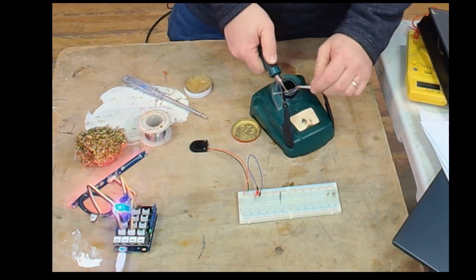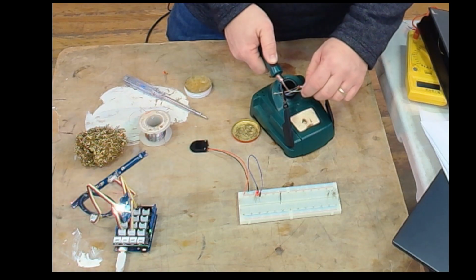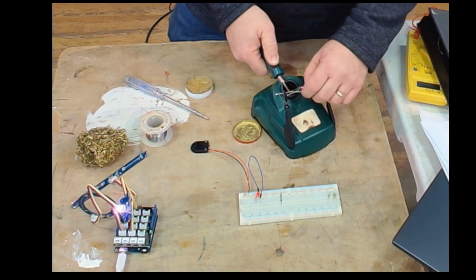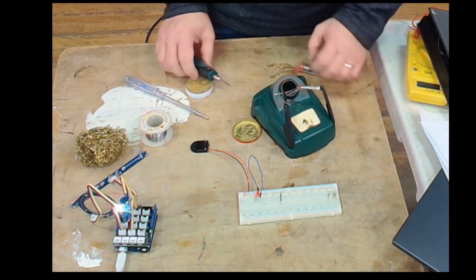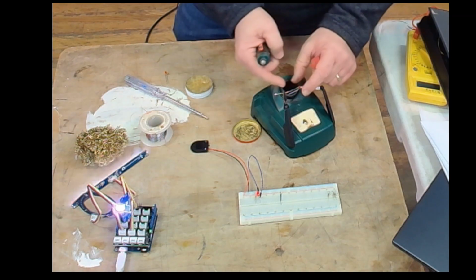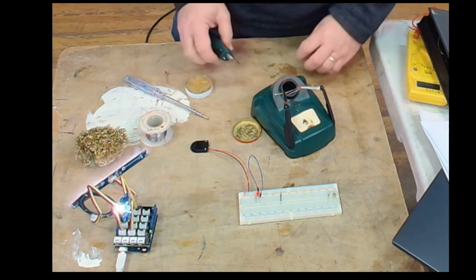And then what I'm doing is I'm applying heat to the wire of the thing here, and then the solder, I don't know if you saw then, just as it got hot enough, the solder started to melt and it ran.